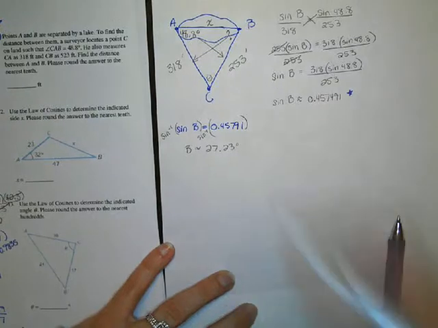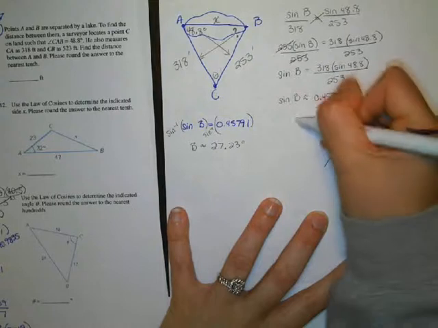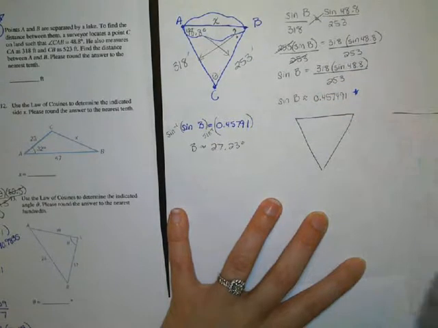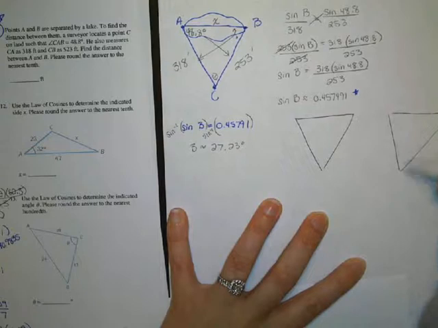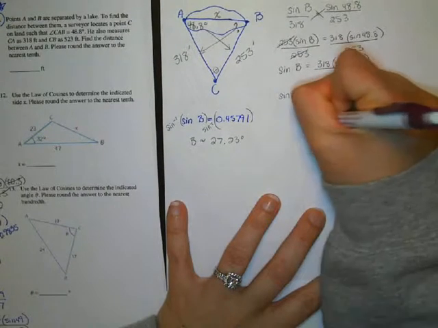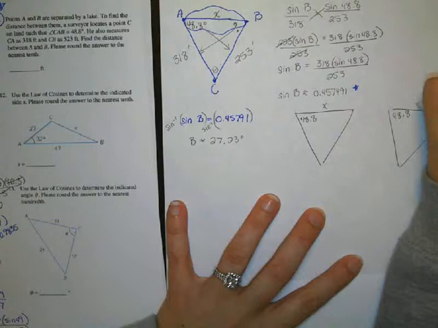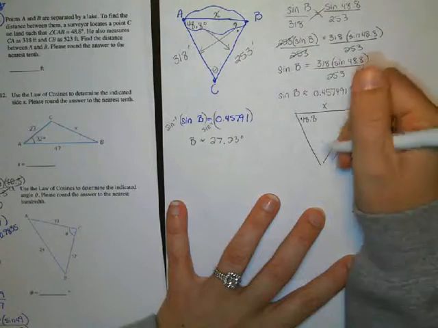So that's where I set up my 2 triangles. I have 48.8 here. I have 48.8 here. X, 318.